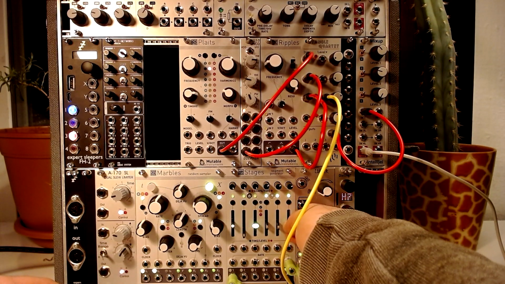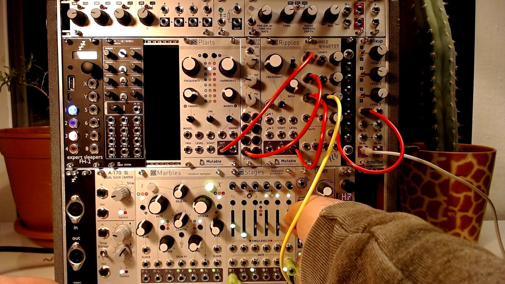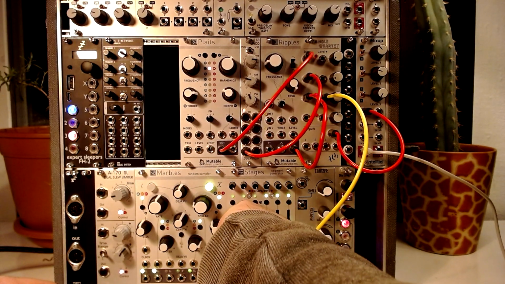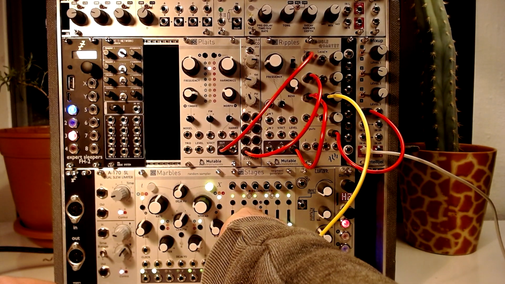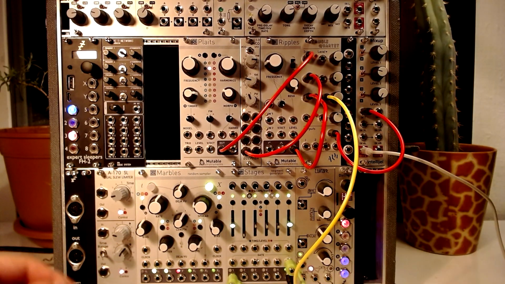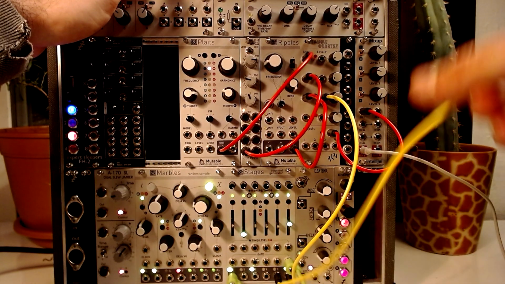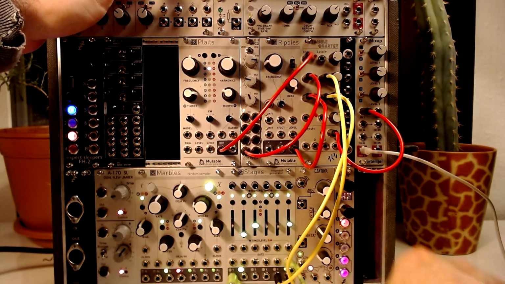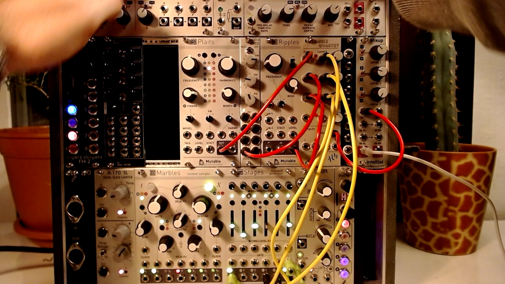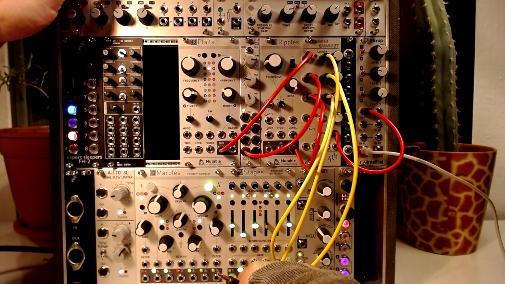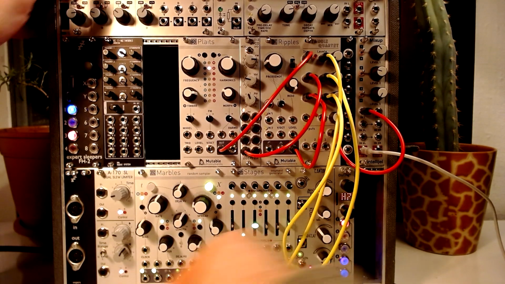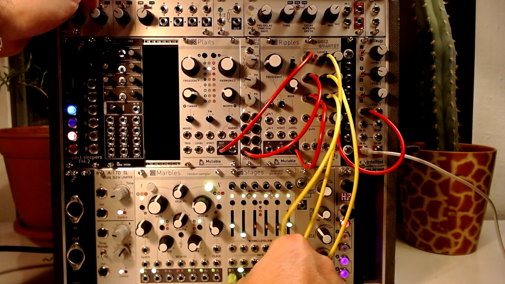So this will change the decay length. And this will change the speed. Next, we're going to do the same for the other 2. And we're going to patch those the same way so that they're all clocked from square wave LFOs.